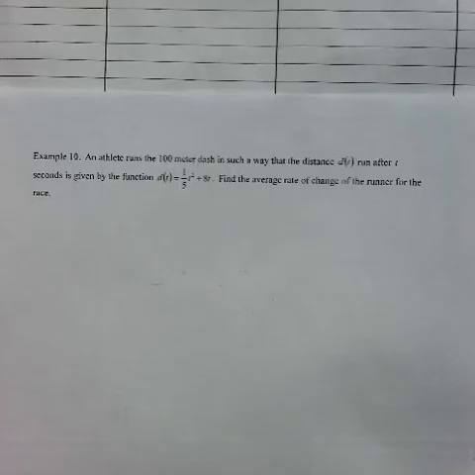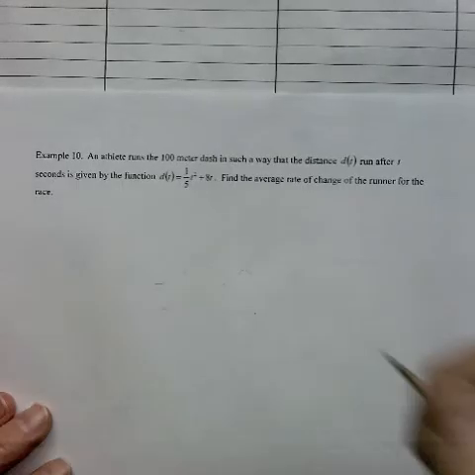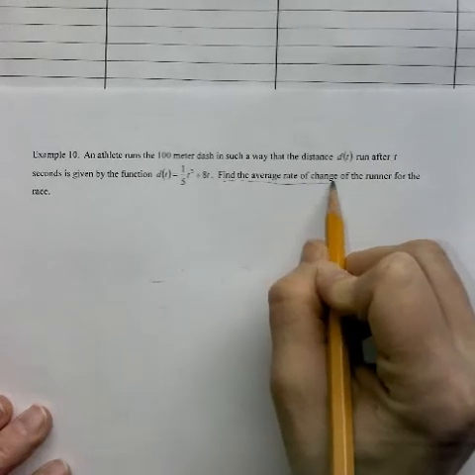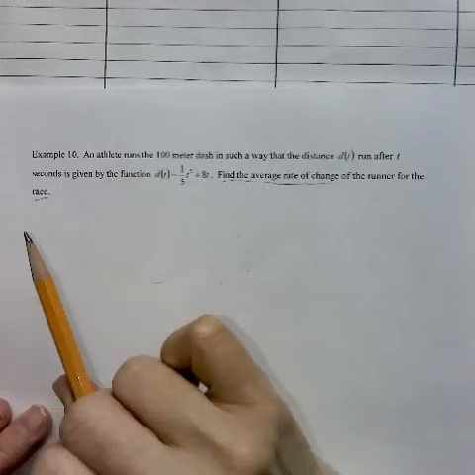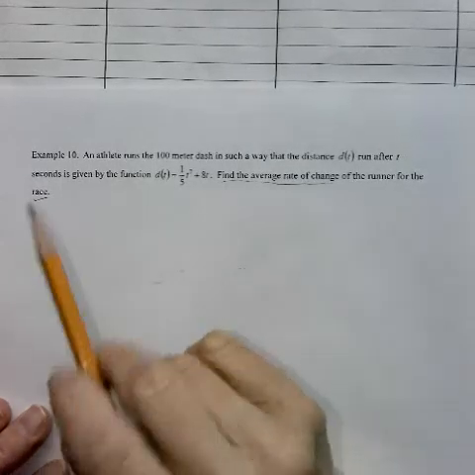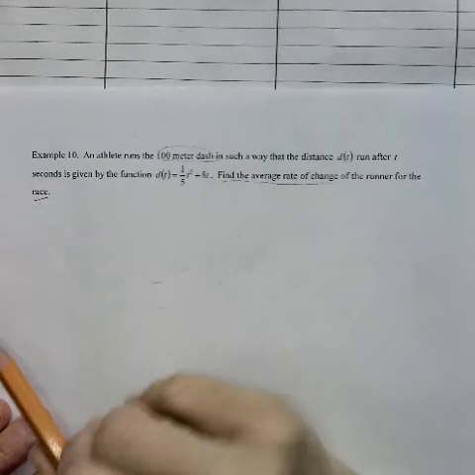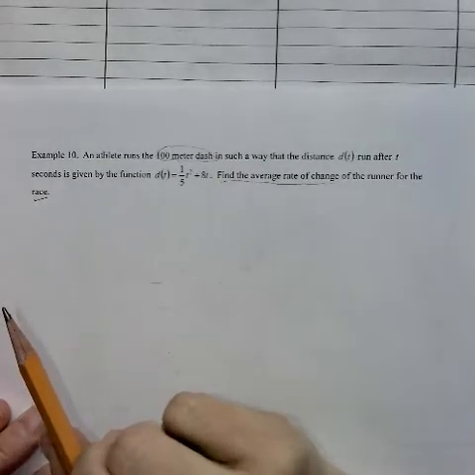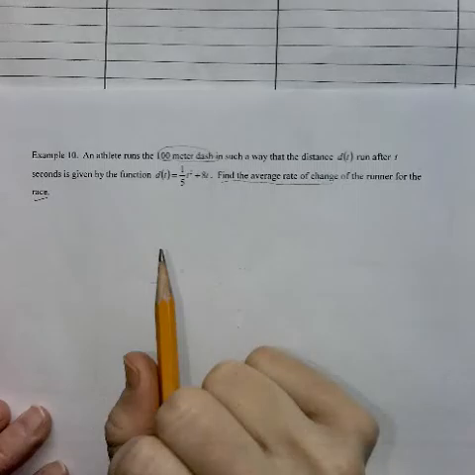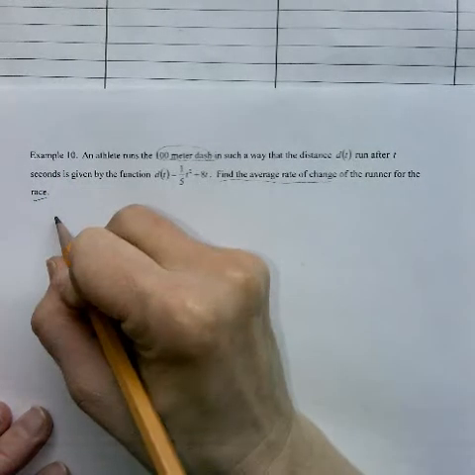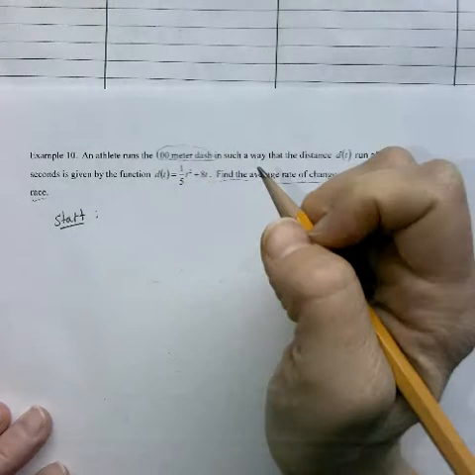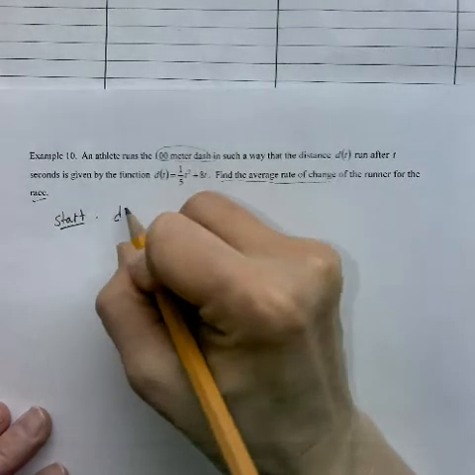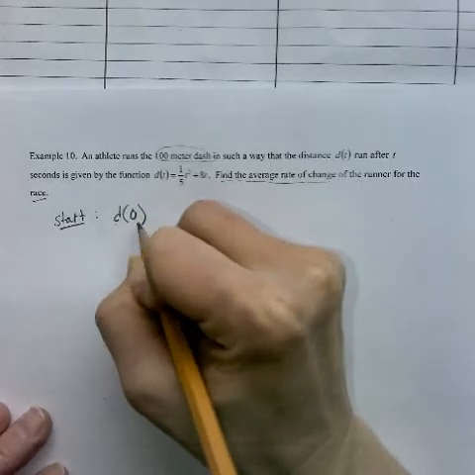Okay, so to answer this question, average rate of change of the runner for the race, we need to know his start time and his end time. We know the length of the race was 100 meters, right? So, basically how long did it take him to run that 100 meters? So his start at the beginning, or initial position, of course, would be 0 meters. So when you plug in 0 seconds, you get out 0 meters, right?